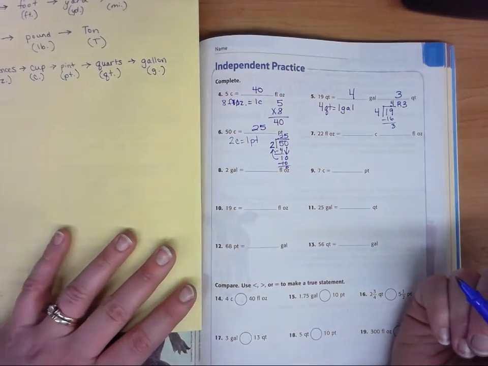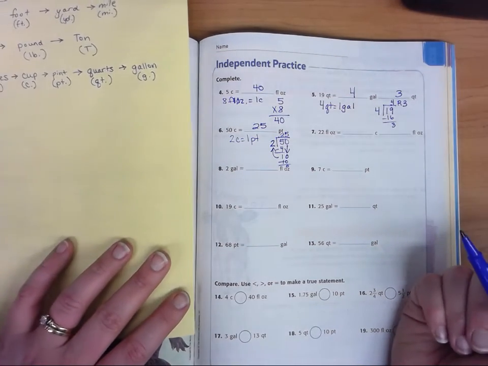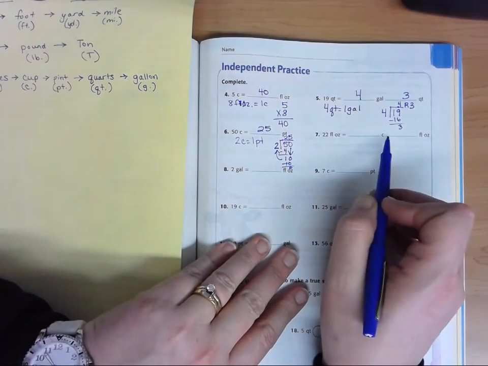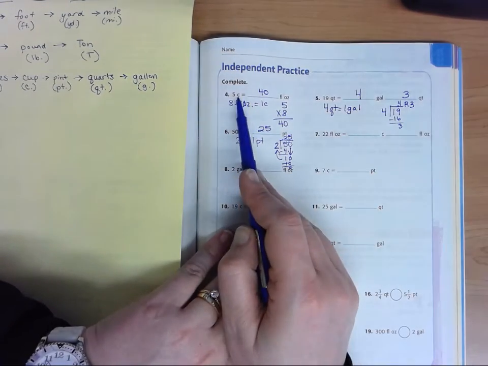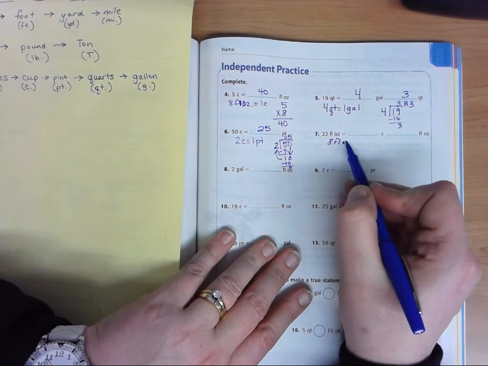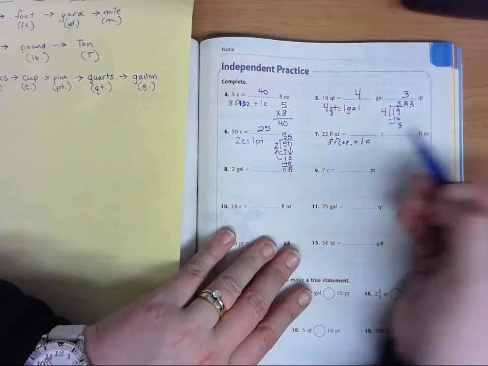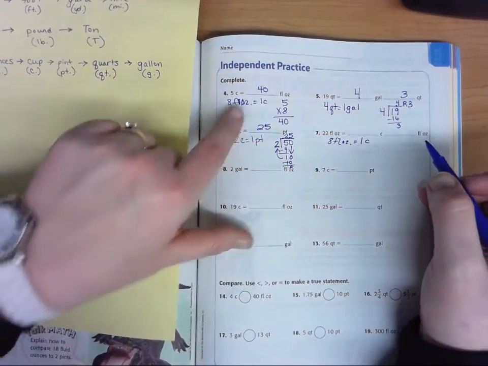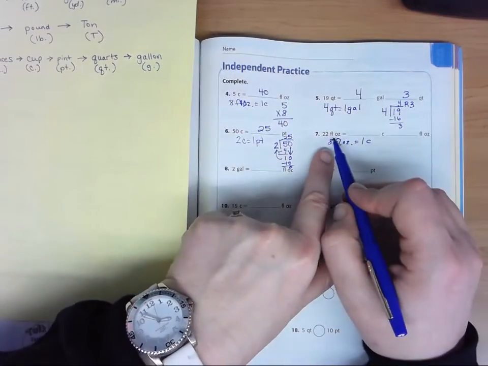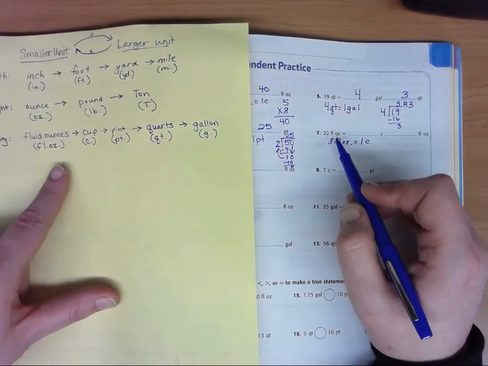Let's take a look here. How about fluid ounces now to cups? Here we went cups to fluid ounces. We knew there were 8 fluid ounces in 1 cup. Now we're going to go backwards. We multiplied to go from big to little. Now we're going little ounces to big cups.